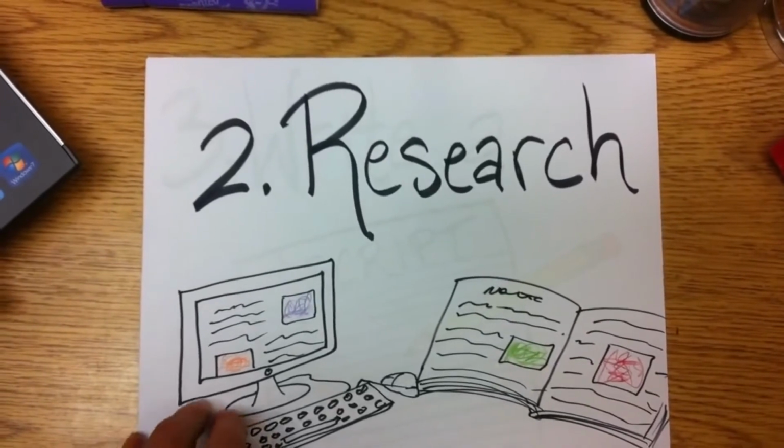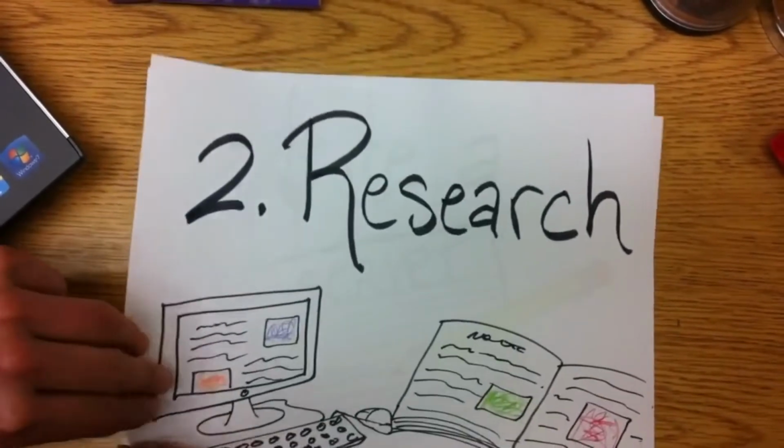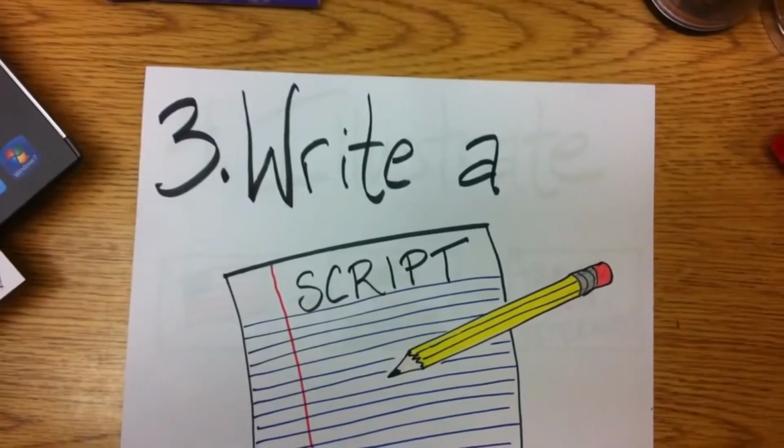This strategy is an effective way to assess knowledge of a topic and improve the ability to work in a collaborative environment.